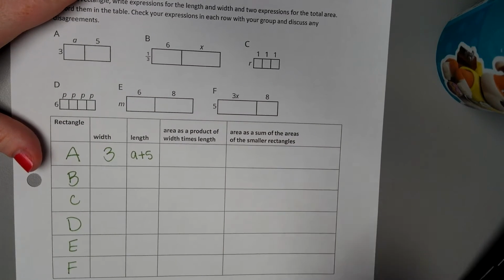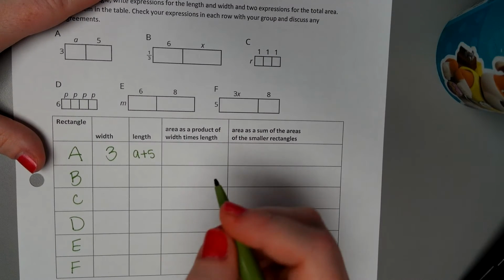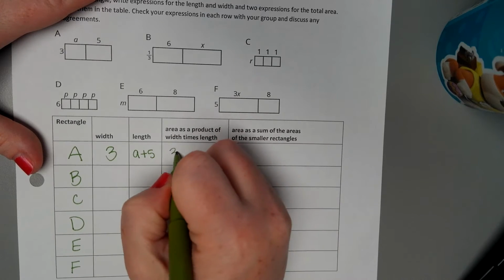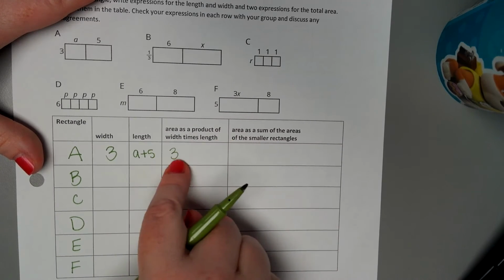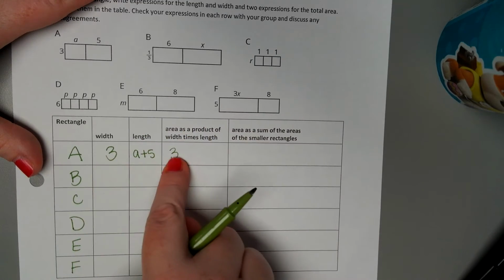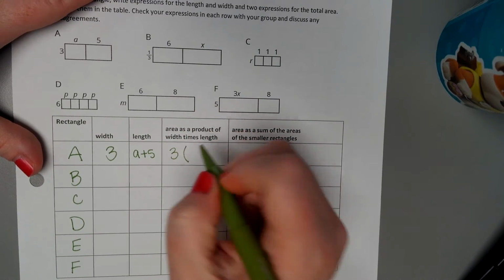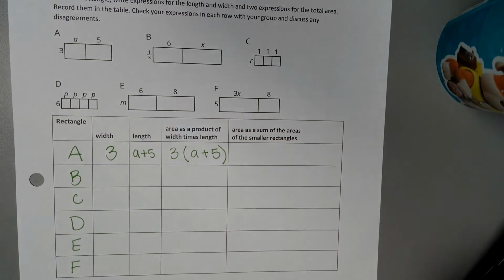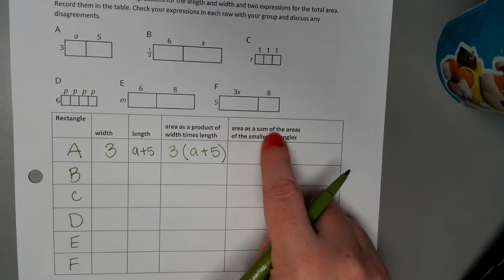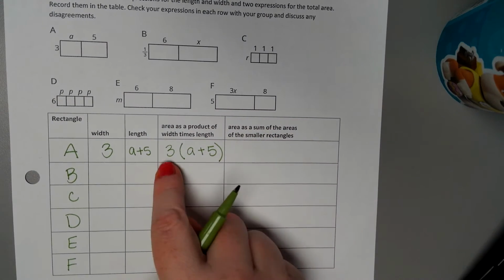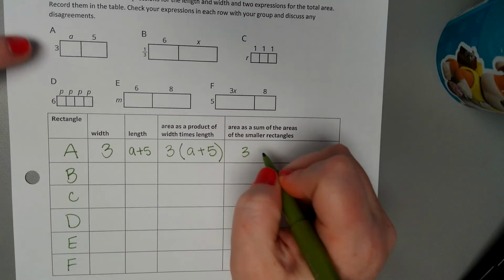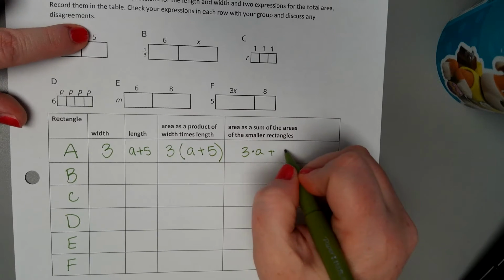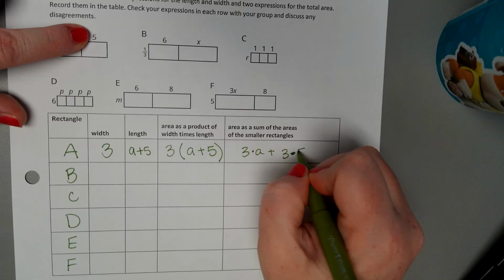All right, area as a product of length times width. So product is multiplying. Length times width, so length, or width, times our length. Area as a sum, so that means we're going to add them. We're going to have 3 times A plus 3 times 5. Whoops, times 5.